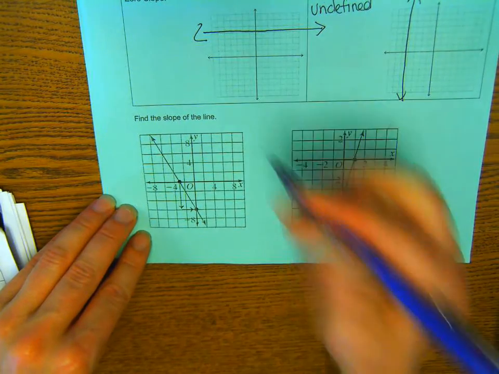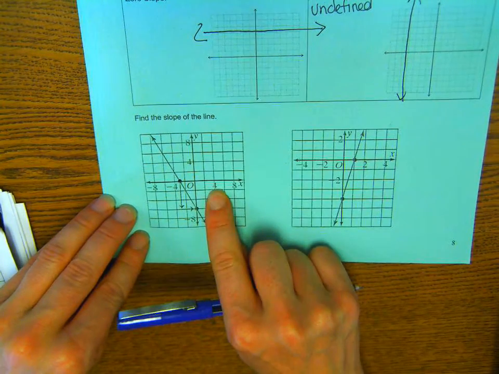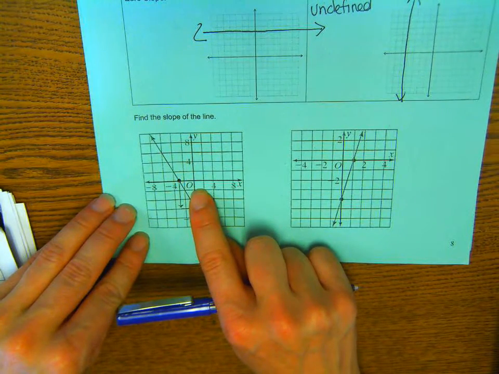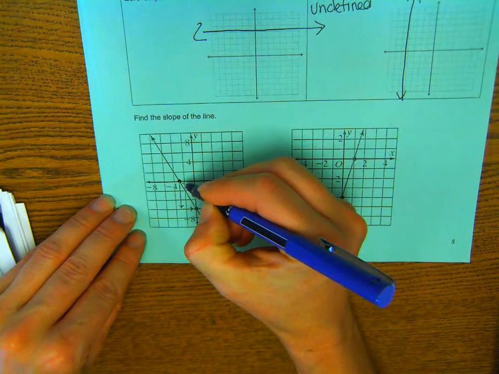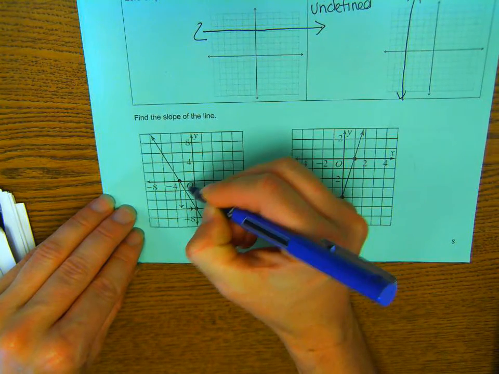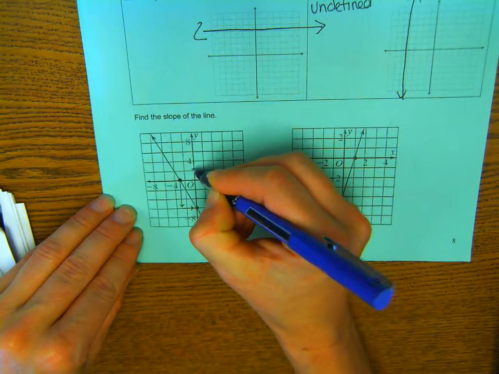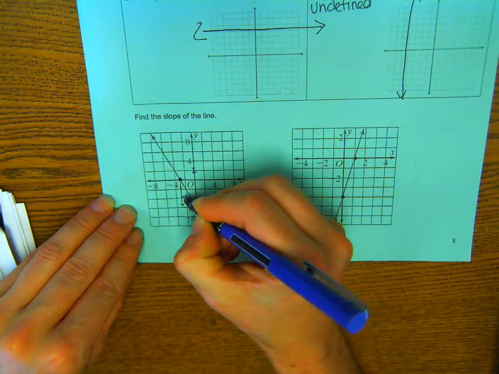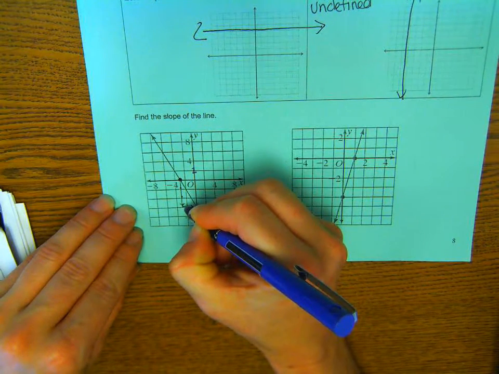Alright, here we go. This is going down. Remember, these are 2's. Okay? Down 2, 4, 6. Over 1, 2, 3. Okay? I'll do that again.